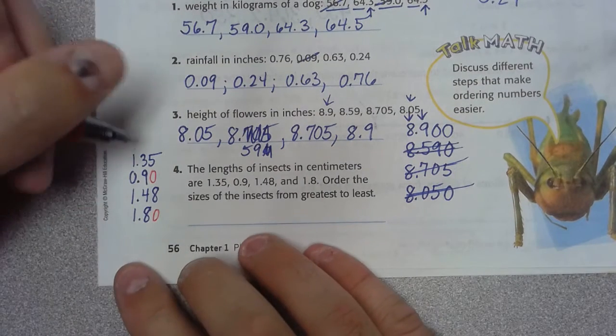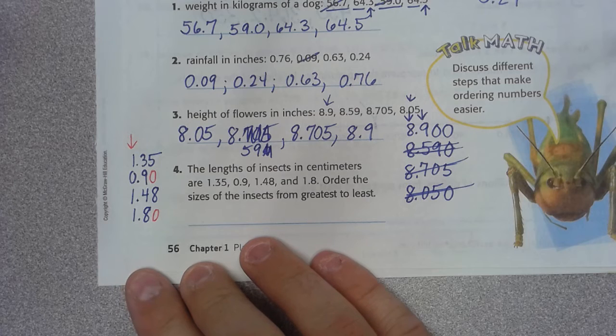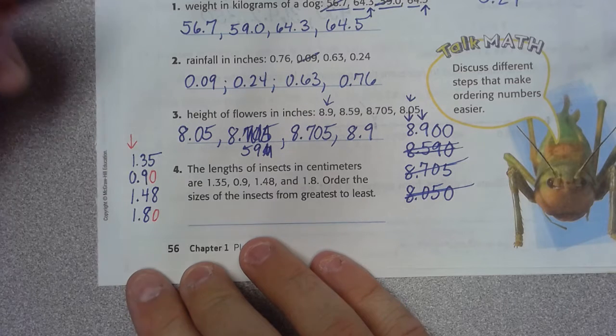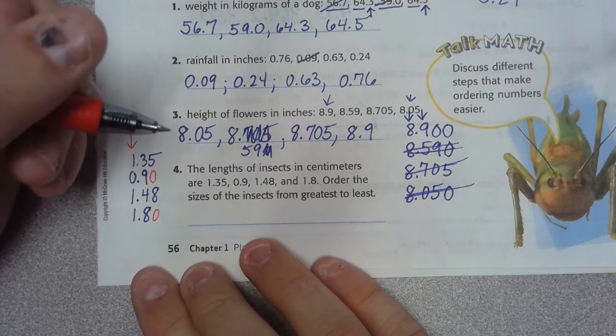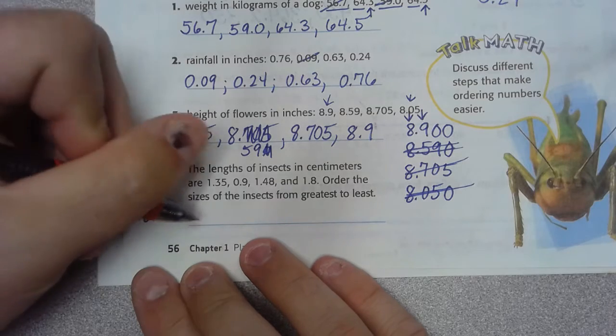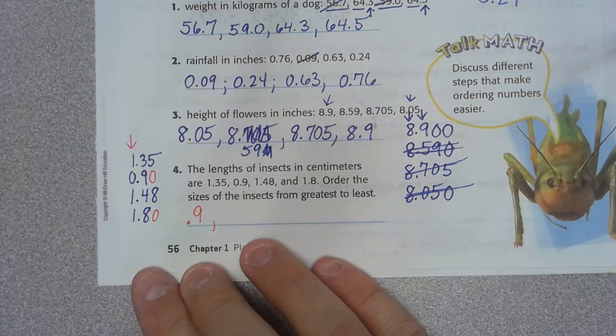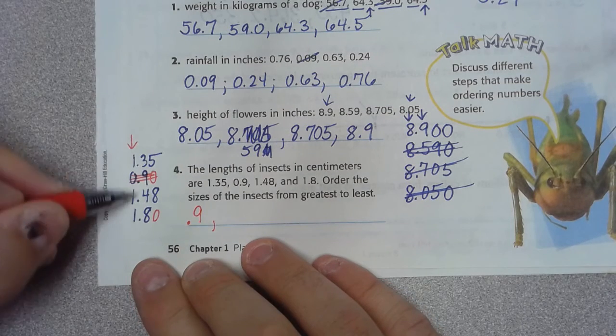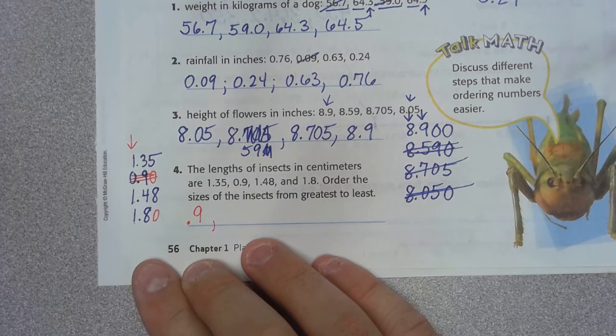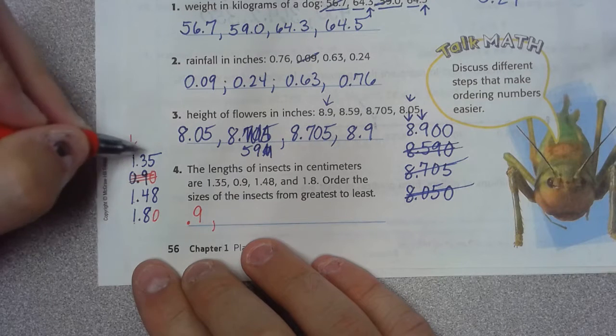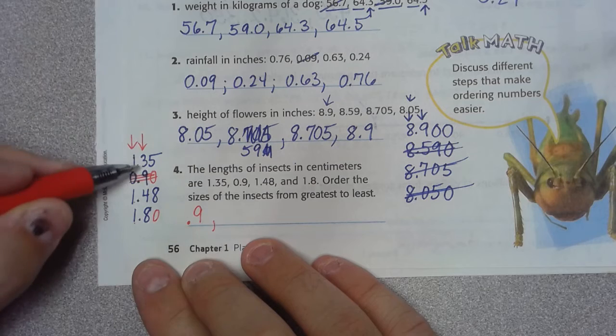So now, can I tell the difference by looking at these? Which one's the smallest? Yeah, I'd say 0.9 or 9/10 is the smallest. What's the next one now? Can we tell by looking at these ones? No, we got to look at these numbers here now. 3, 4, or 8.